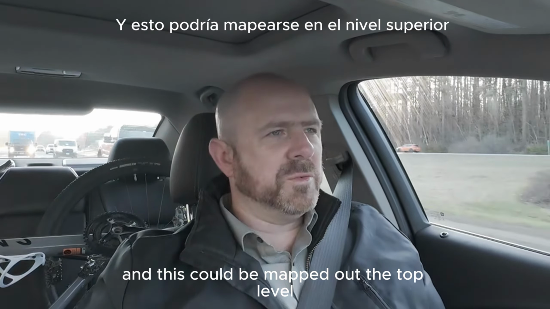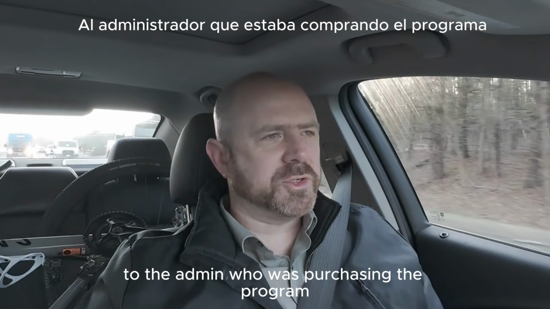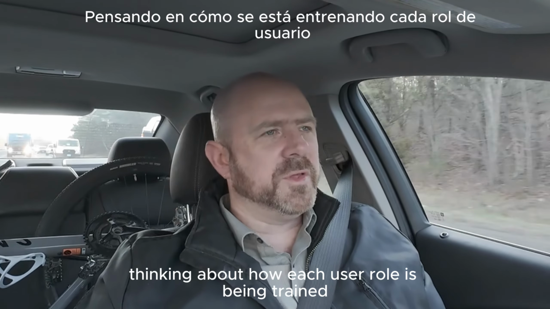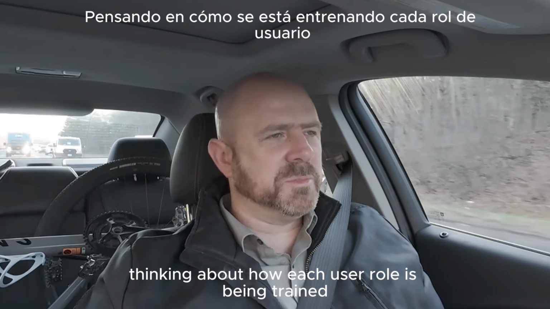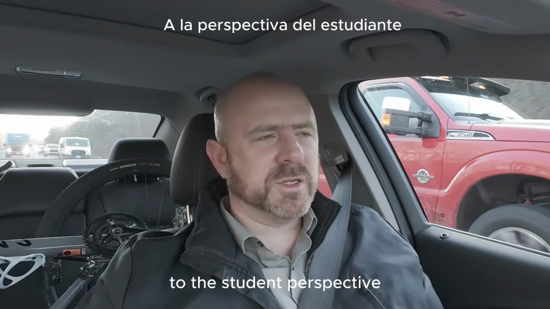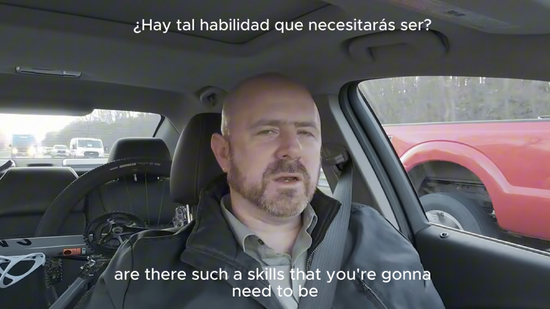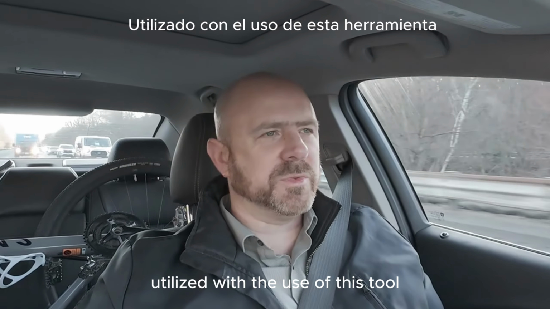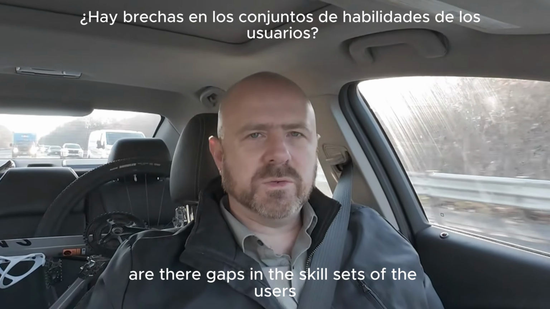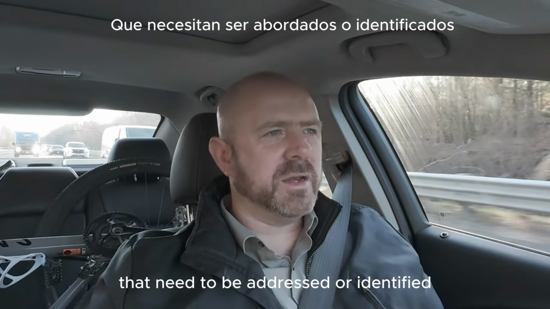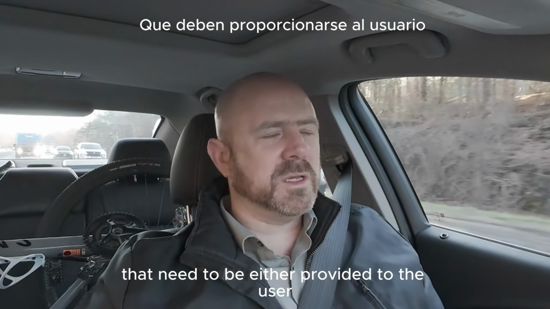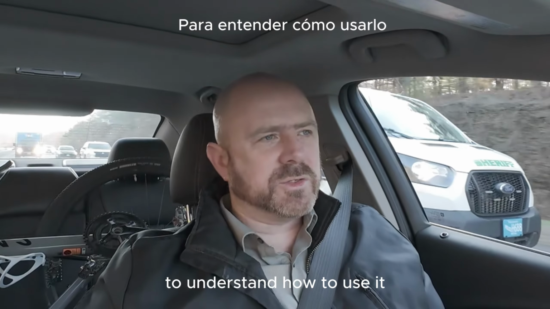And this can be mapped out from the top level to the admin who's purchasing the program and setting up the infrastructure for the use of the program, thinking about how each user role is being trained, from the teacher perspective to the student perspective. What are the essential skills that are going to need to be utilized with the use of this tool? Are there gaps in the skill sets of the users that need to be addressed or identified?